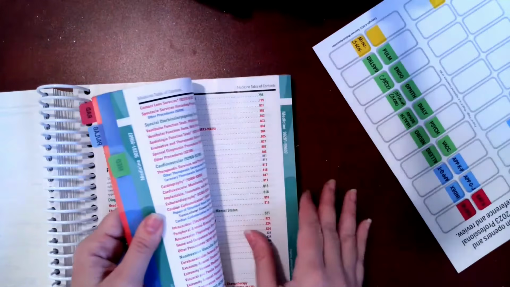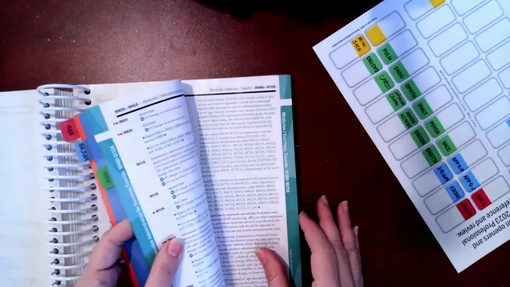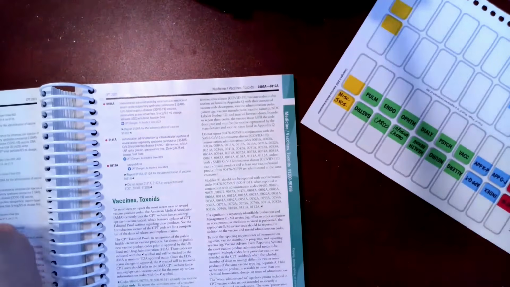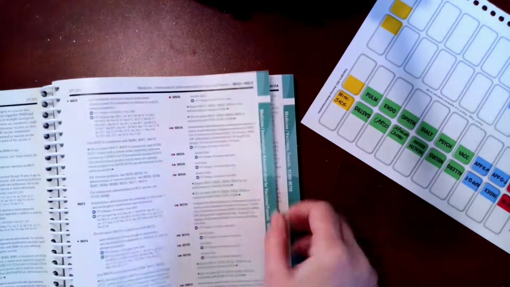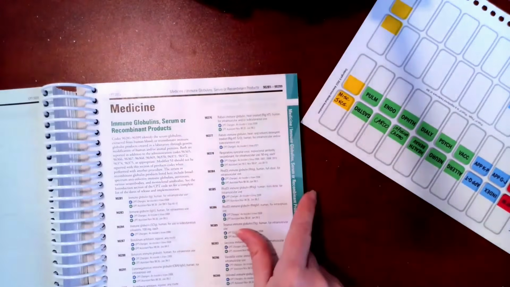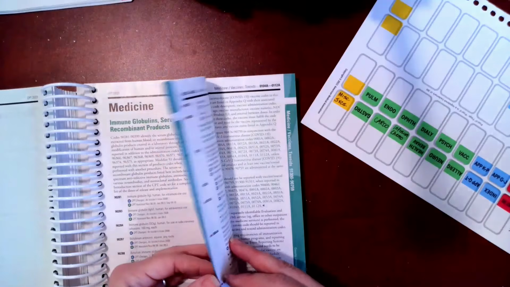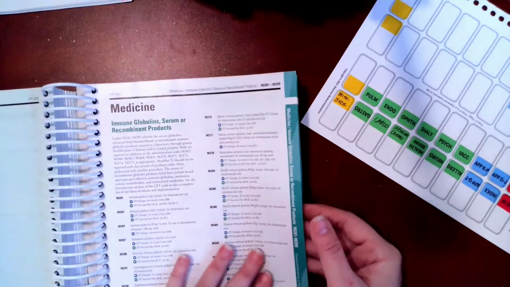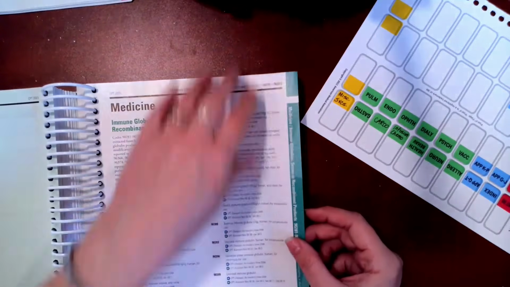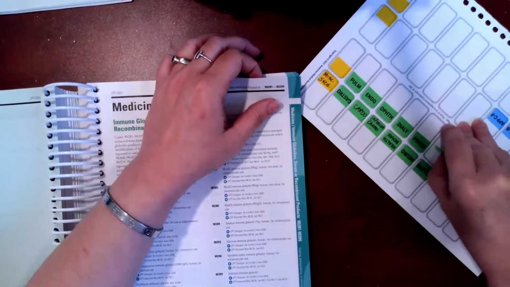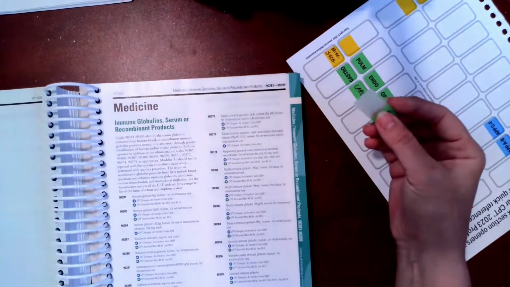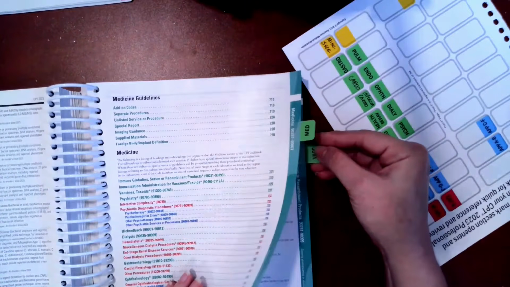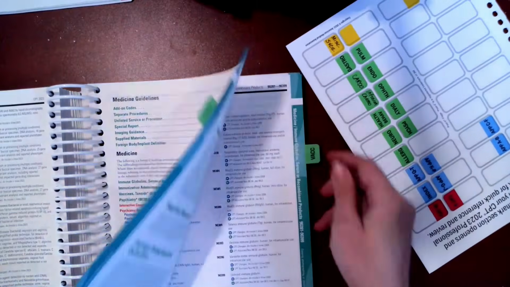Now, when you get to the medicine section, this is where you really need to start looking at the codes themselves so that you can add the proper tabs to it. The very beginning of the medicine section talks to us about our vaccinations. Vaccinations start on page 722. And so I could either start my tab on 721 for vaccinations or on 722. Either way, there's no wrong way to do this. This is your reference book, and however you're moved to apply your tabs, that's going to be the right way to apply them.